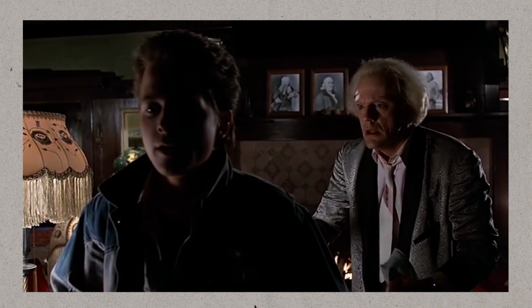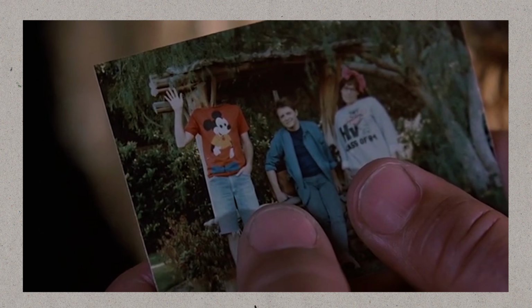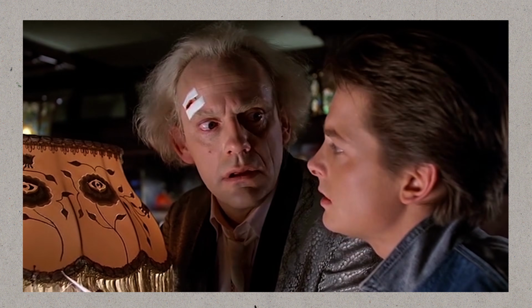Now Marty comes in for his close-up. They look at a picture with nice lighting by the lamp. They realize something and it's on to the next scene. Here's some very simple staging tips.